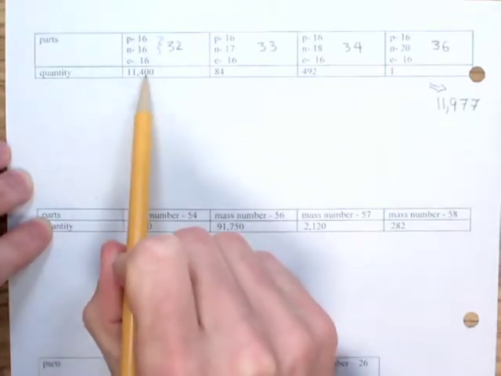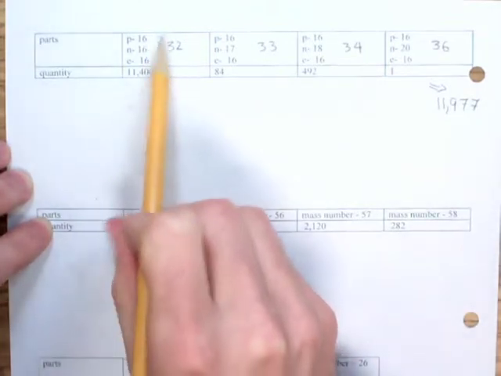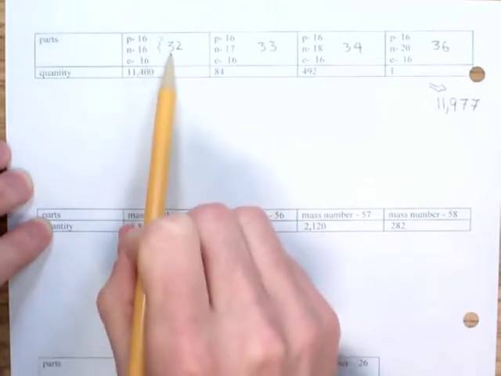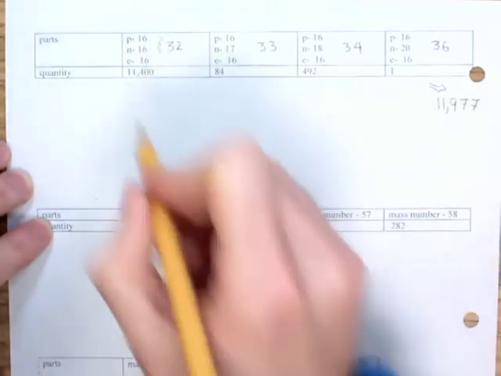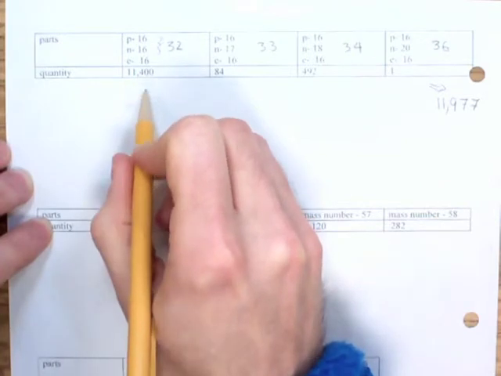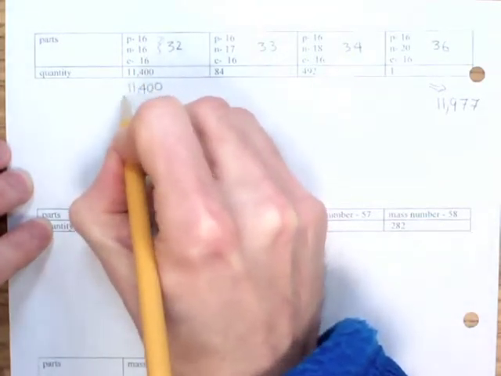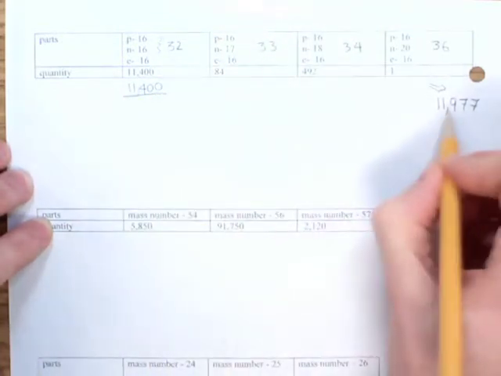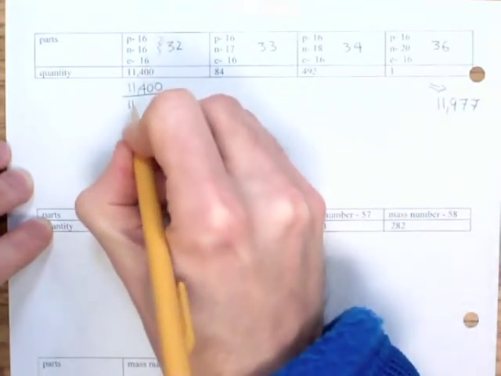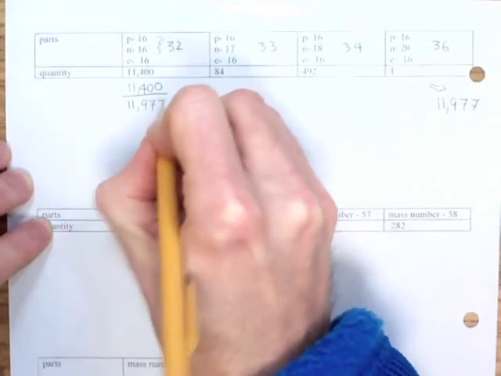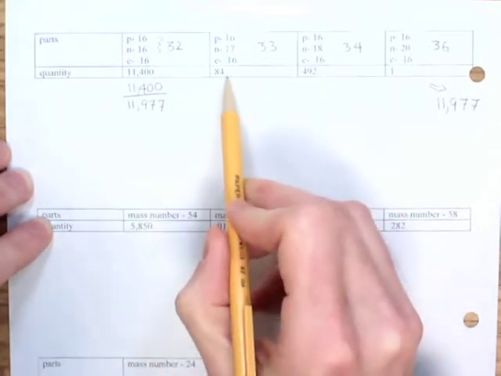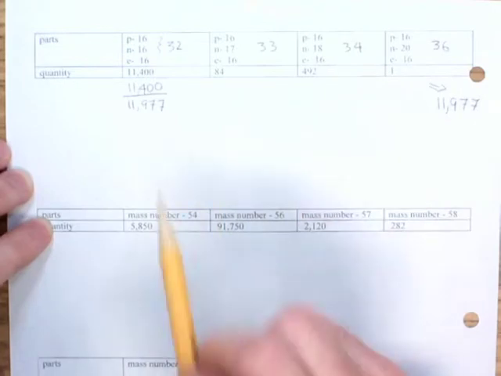So to figure out what percentage of the atoms are this particular variety, the mass number 32 variety, what you would do is do the part divided by the whole. The part is the 11,400. The whole is going to be the total. Okay? And you can work out the percentage for the rest of these doing the exact same thing.